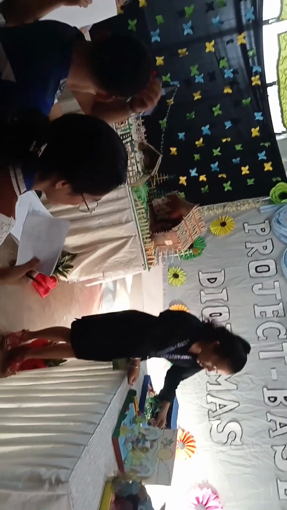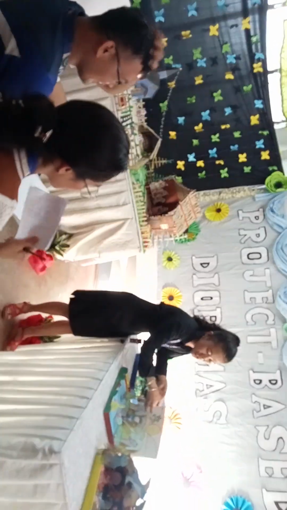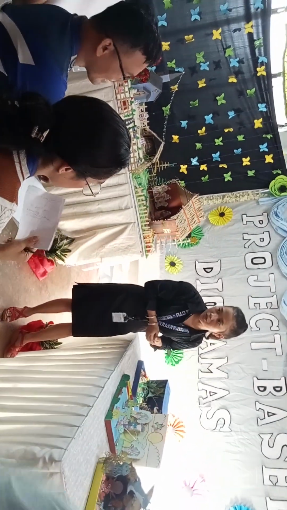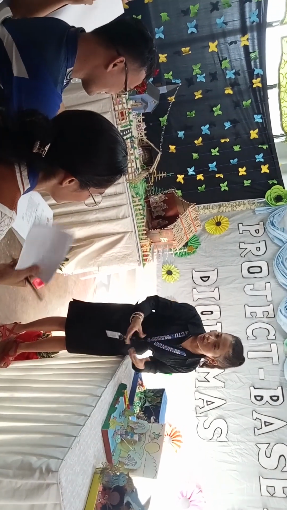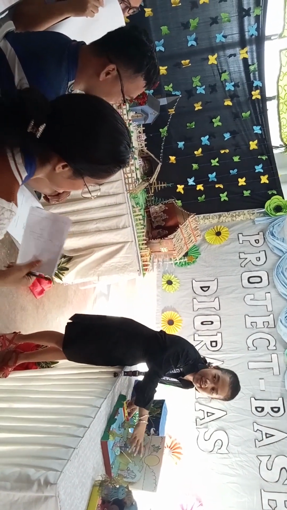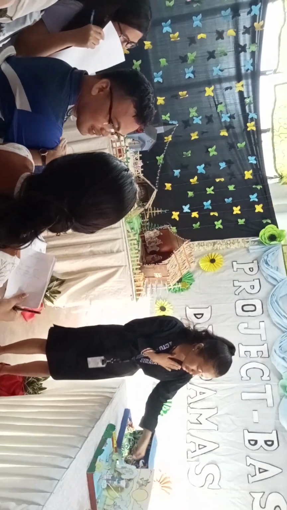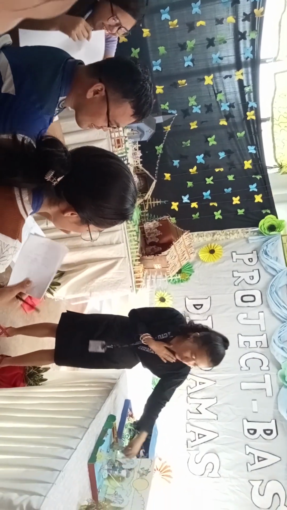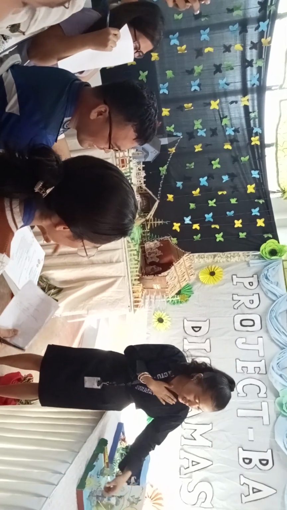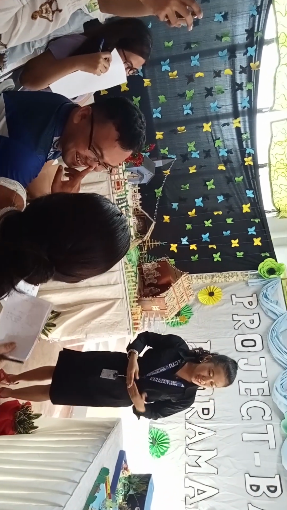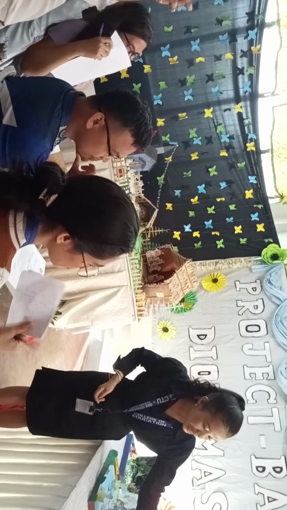Okay, this one you can see, actually, this is just the background, but the focus of this diorama is the lake. So we have here the frog. We also have here the water lily, then the turtle and the duck. Then let us proceed to the third diorama.